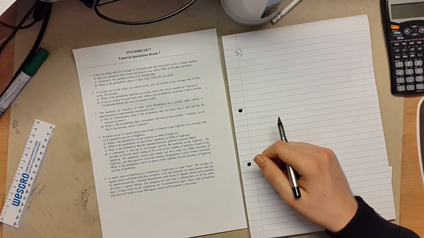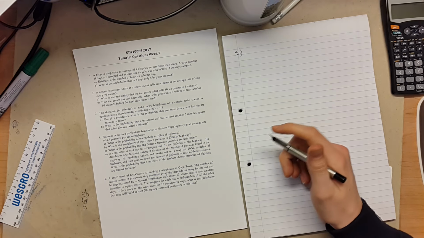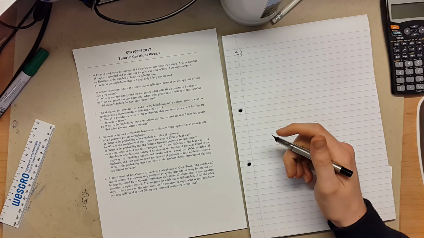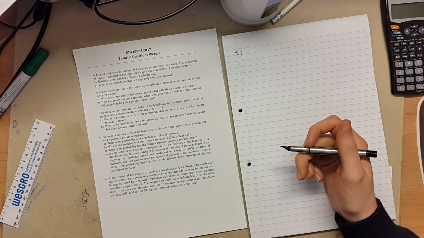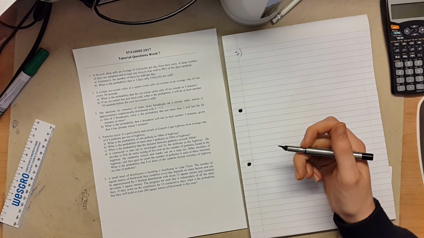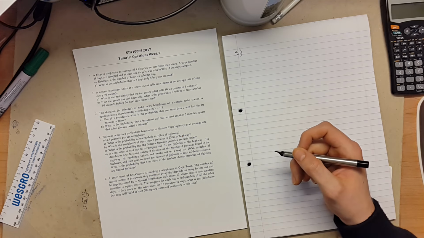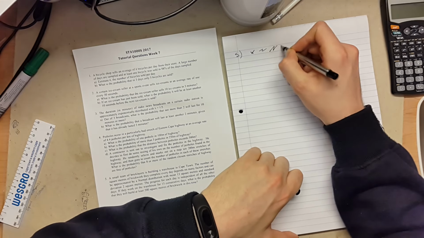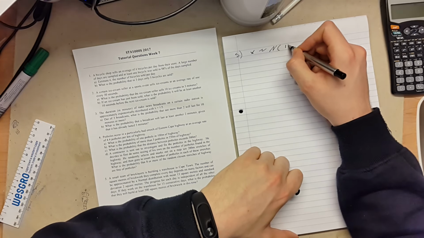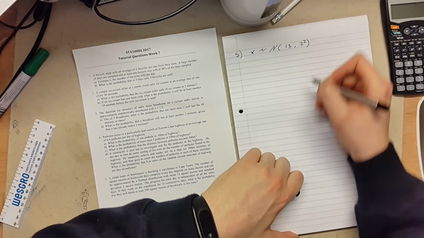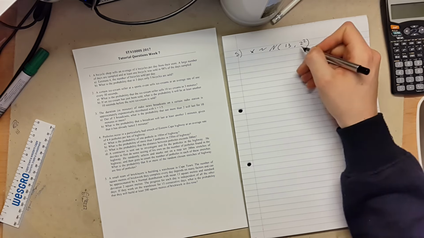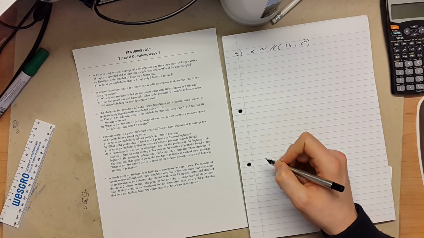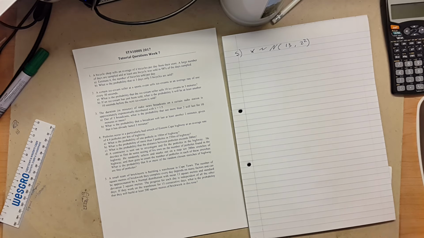Okay, so we have a small team of bricklayers building a warehouse in Cape Town. The number of square meters they complete every day depends on many factors and can be approximated by a normal distribution with mean 13 and standard deviation of 2. Okay, so we know X follows normal with 13 and 2 squared, mean and variance. The progress for each day is independent of all other days.